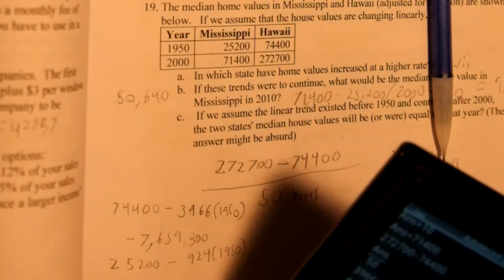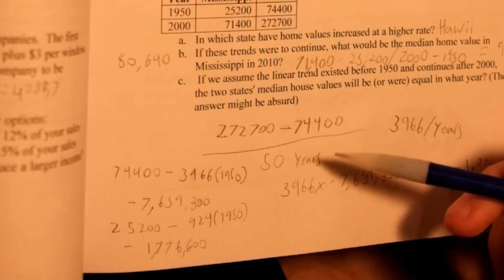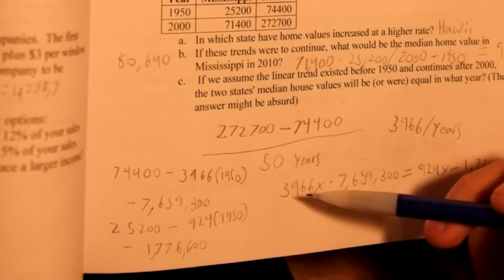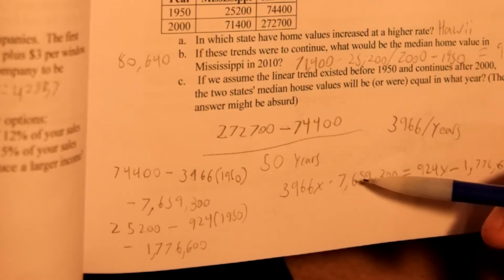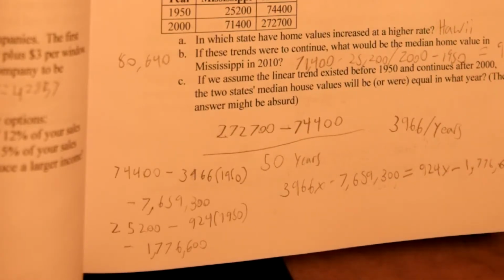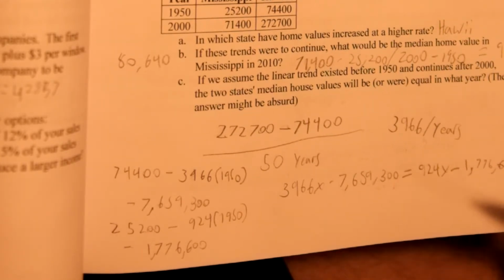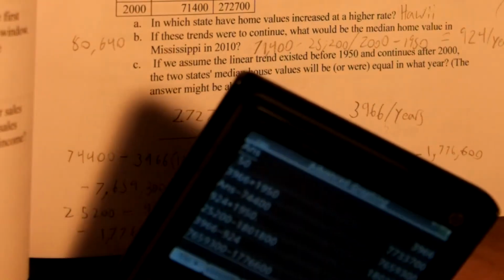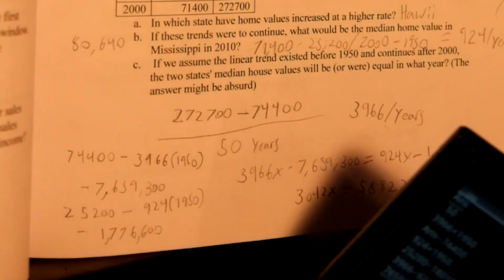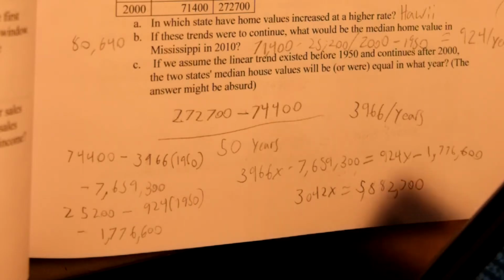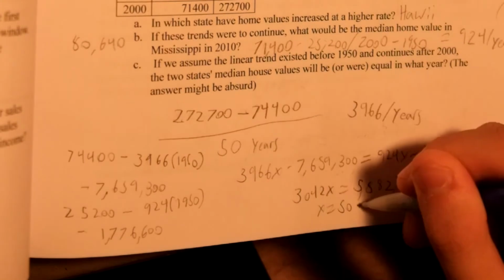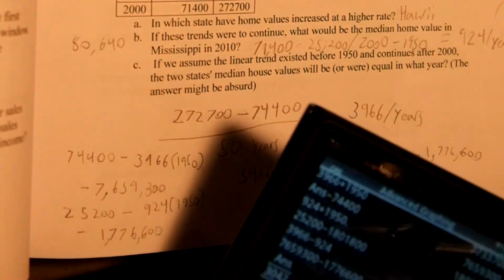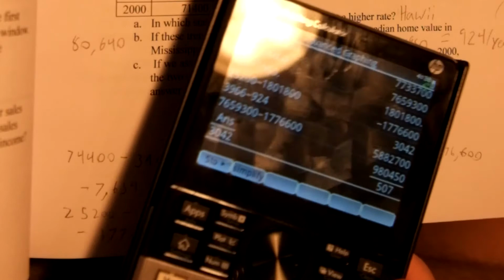I have messed up. Okay, to make these equations equal, we're going to have to subtract 924x from each side. And then we're going to add 7,659,000 to the other side, so that we only have x's on one side and only numbers on the other side. And then we can find out what the x value is when we divide at the end. So all you have to do is divide this number, the millions, by 3,042 to find out what x should equal to make them the same. And it is 507. So in the year 507, the median properties in Mississippi and Hawaii.